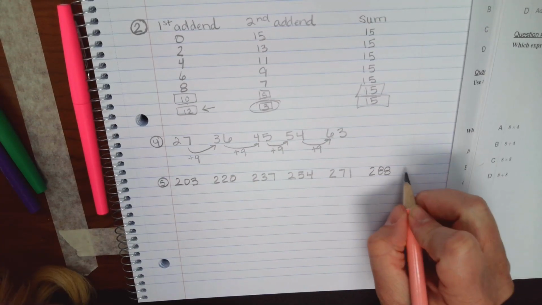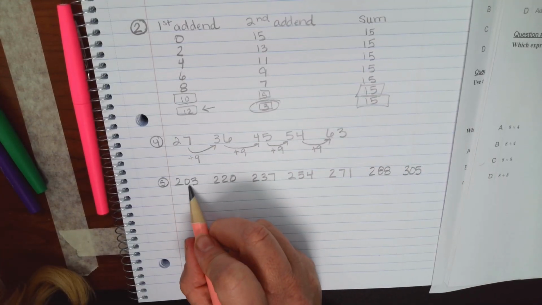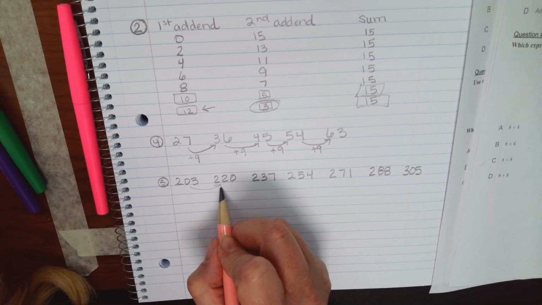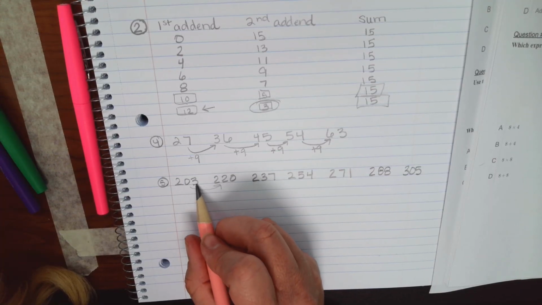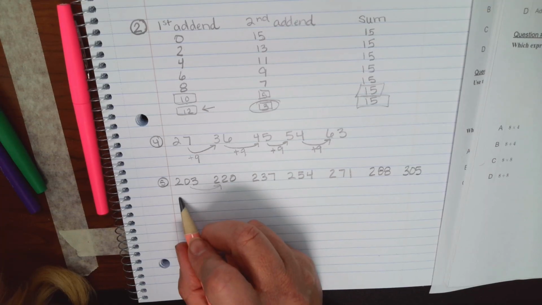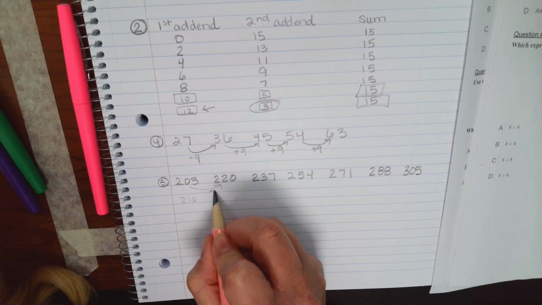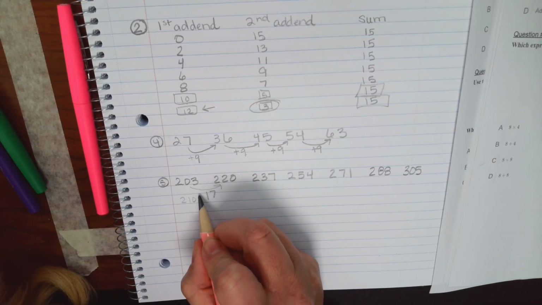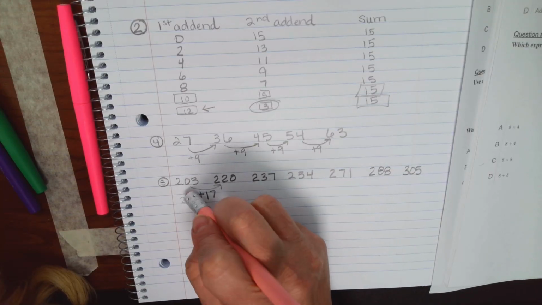And 305. Alright, so how did I get from here to here? Well, if I added 7 to 203, that would get me to 210. But I need to get to 220. So I need 7 ones and 1 ten to get to 220.